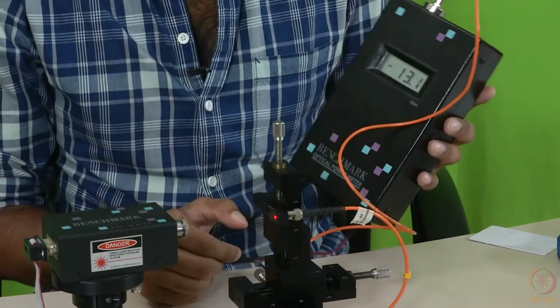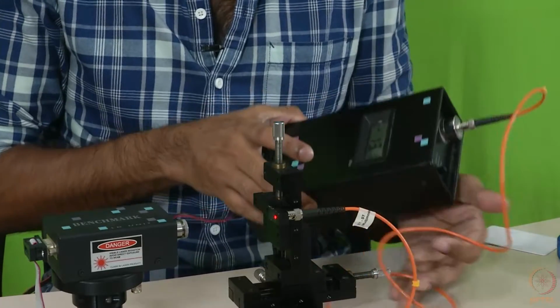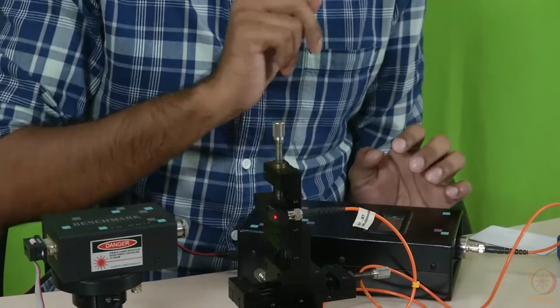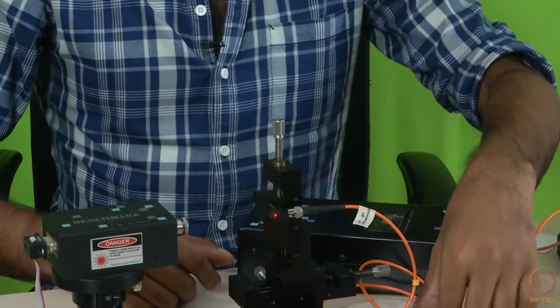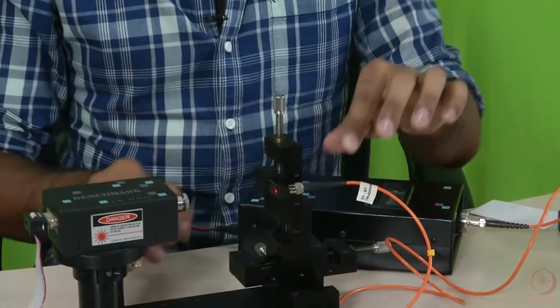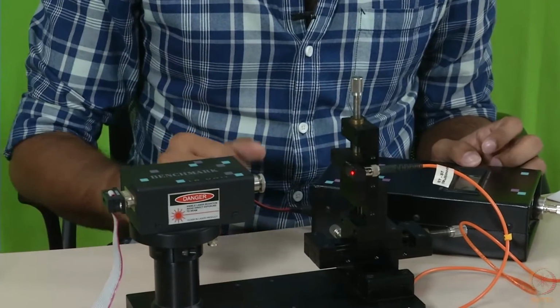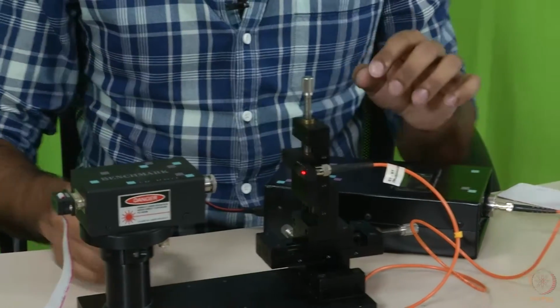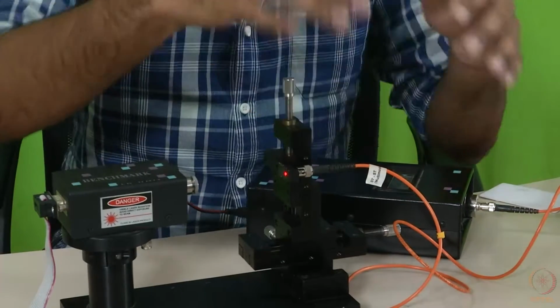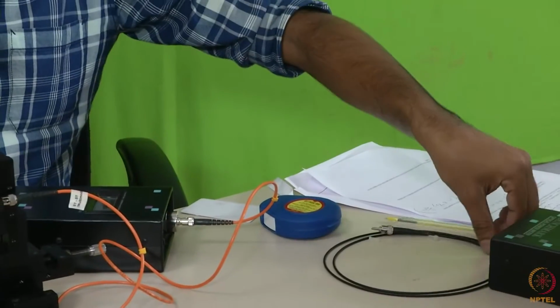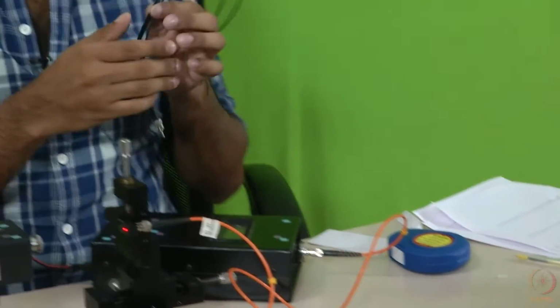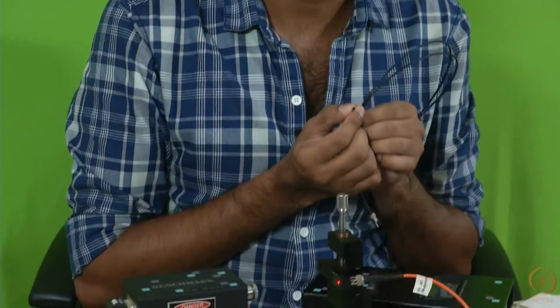So around minus 12 to 13 is what we are able to couple into this particular optical fiber. Now, as I told, this is a multi-moded optical fiber for 650 nanometer laser. We are going to try and change this optical fiber, replace it with something having a still bigger core diameter.